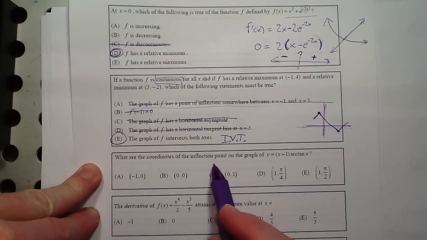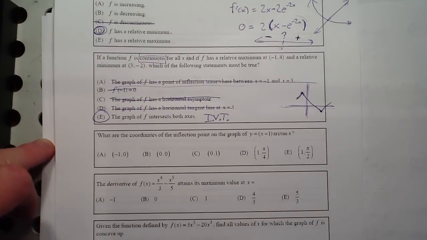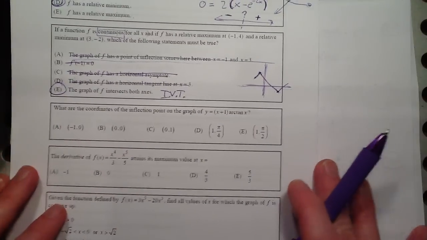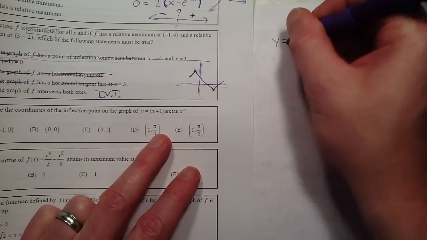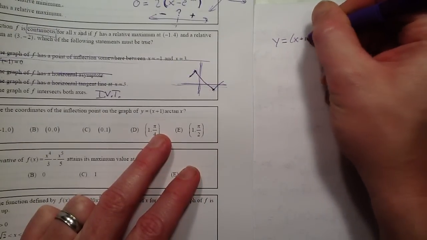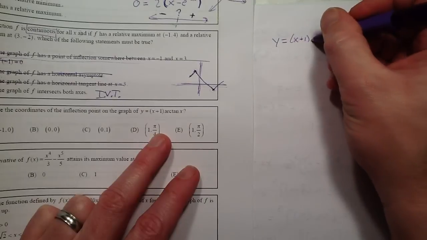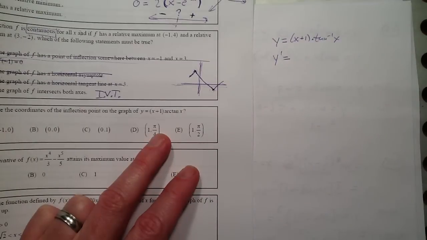What are the coordinates of the inflection point on the graph of this? Let's see. Inflection point is second derivative. I'm going to need a little room to do that. So I've got y equals x plus 1 times tangent inverse x. That's a product for all you rule flaunters out there.